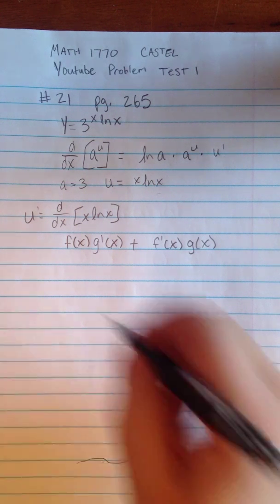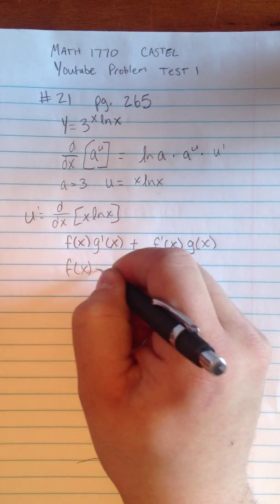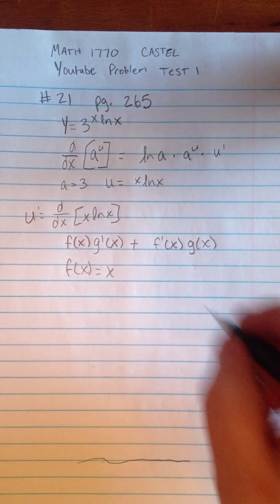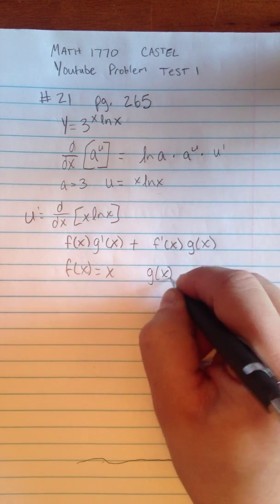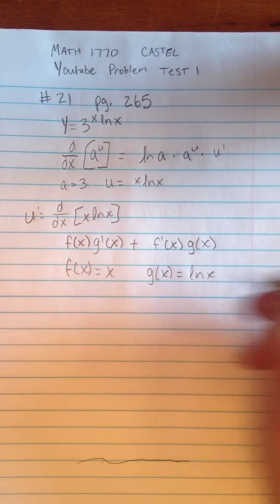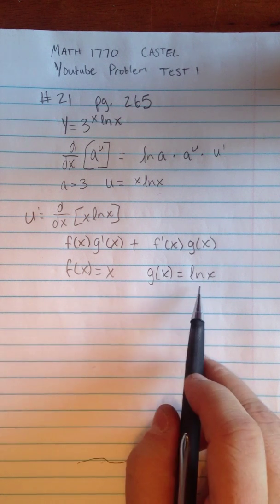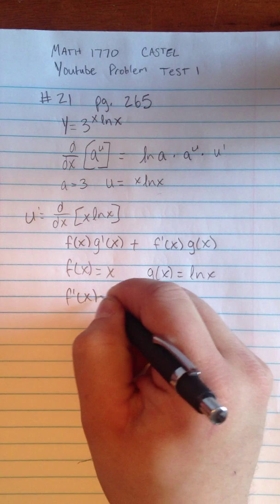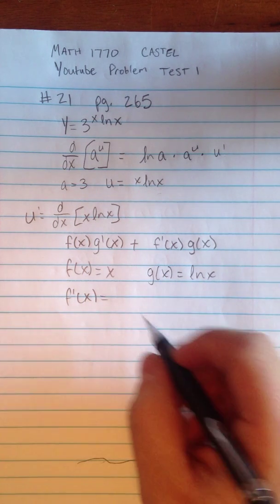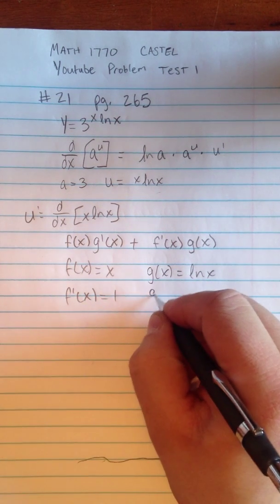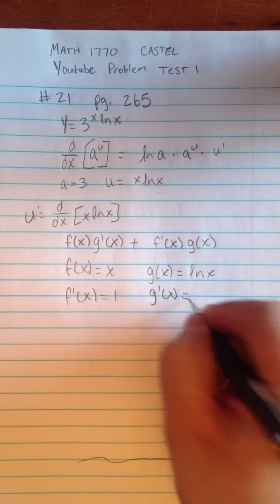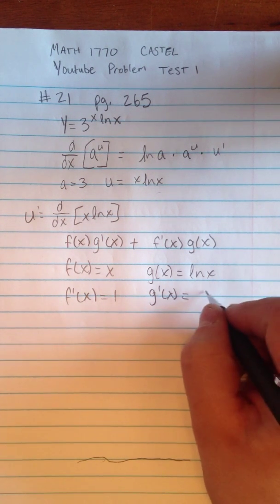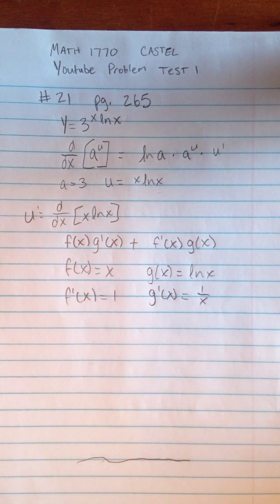Okay, well, f of x we're going to set equal to x, and we'll set g of x equal to the ln of x. Well, we need to find derivatives of both. So f prime of x is equal to just 1, and then g prime of x is going to be equal to 1 over x.